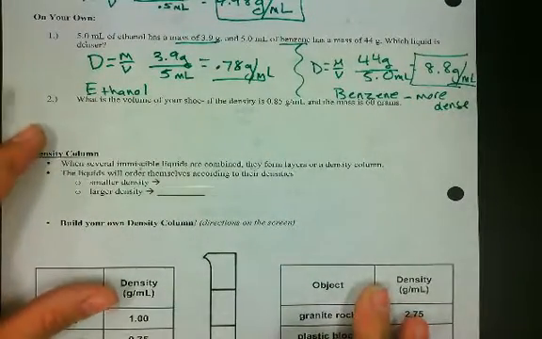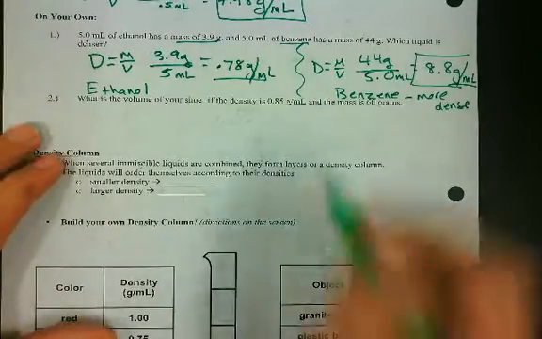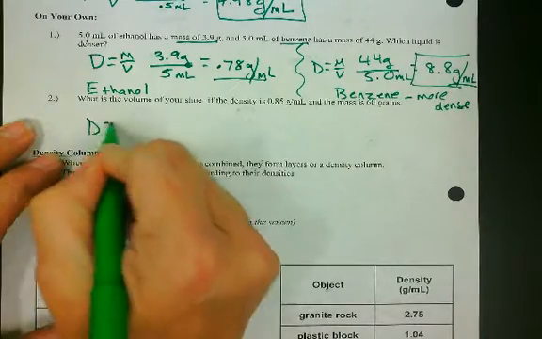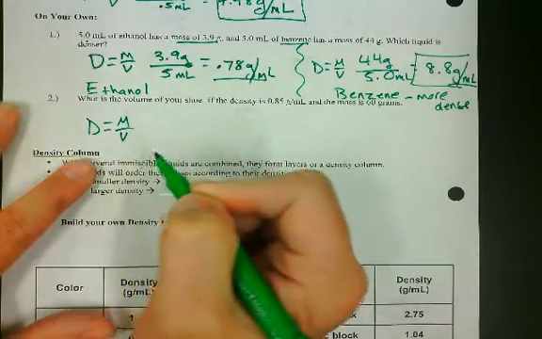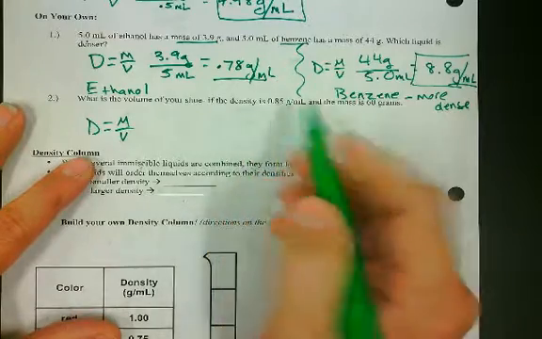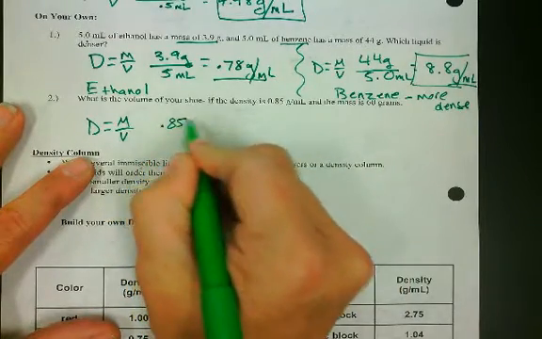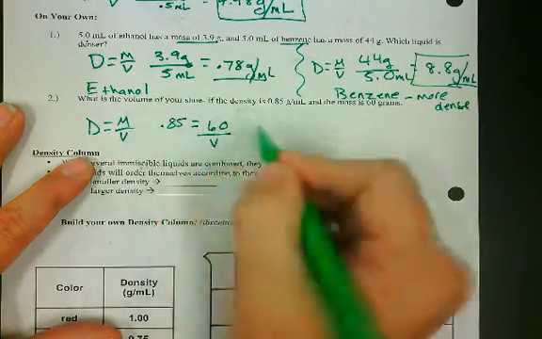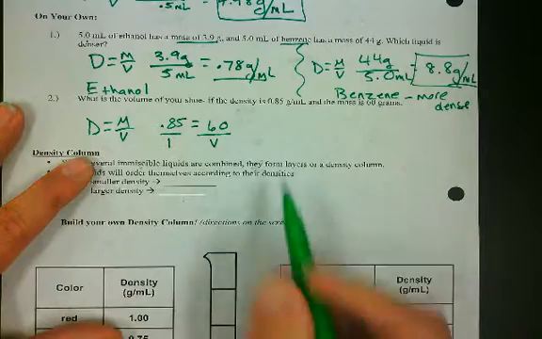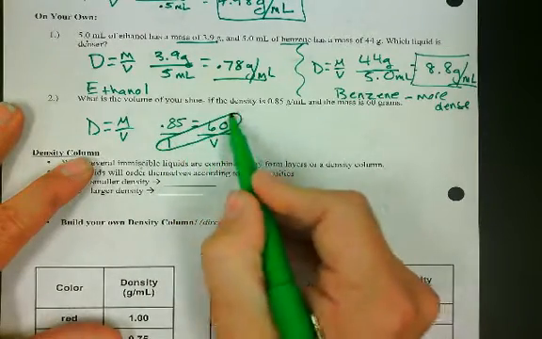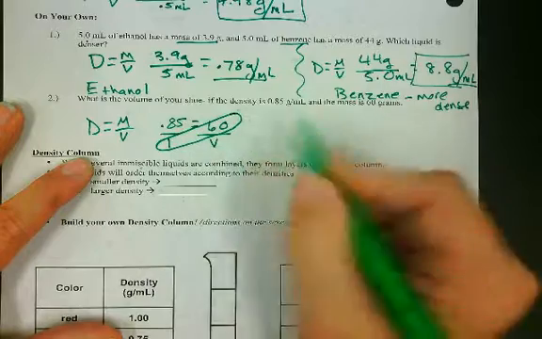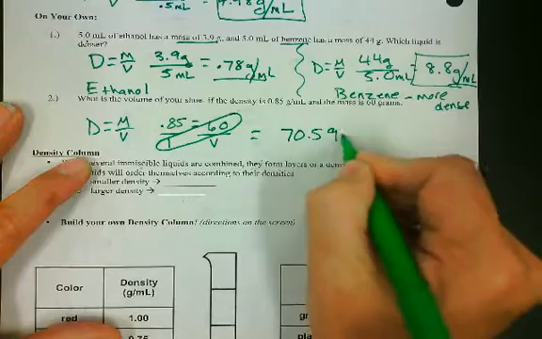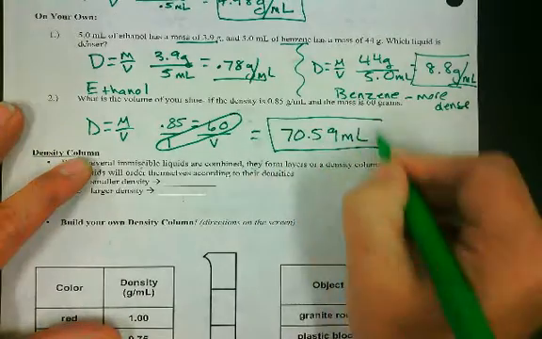So moving on to number 2, it says, what is the volume of your shoe if the density is 0.85 grams per milliliter and the mass is 60 grams? So set up your formula. We're going to do some cross multiplication today on this one. So your density is 0.85, it's going to equal your mass, 60, over volume. We know that there's a 1 over here. So basically it's 60 times 1 divided by 0.85, which is going to give you 70.59 milliliters. And that's your volume.